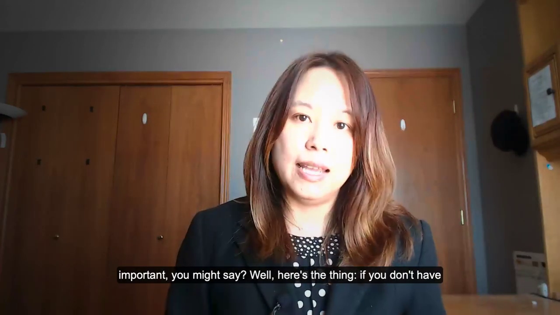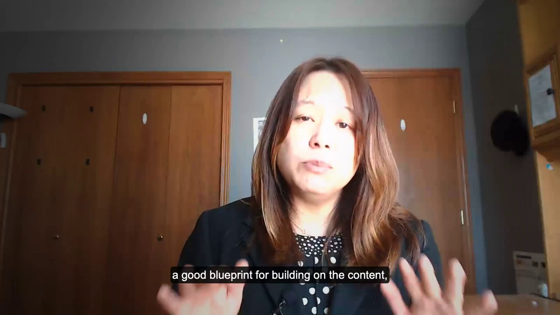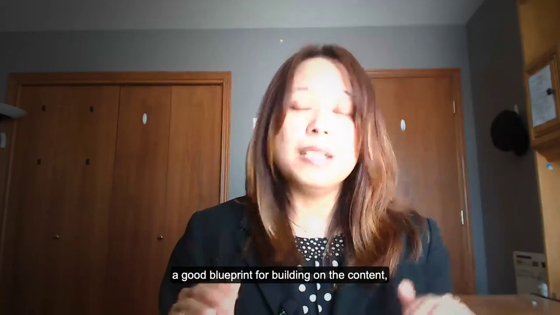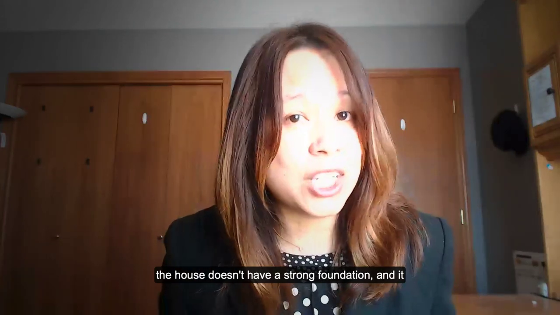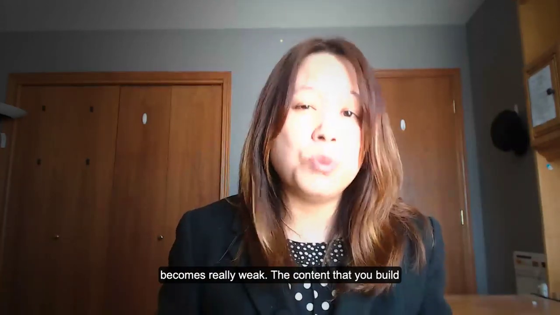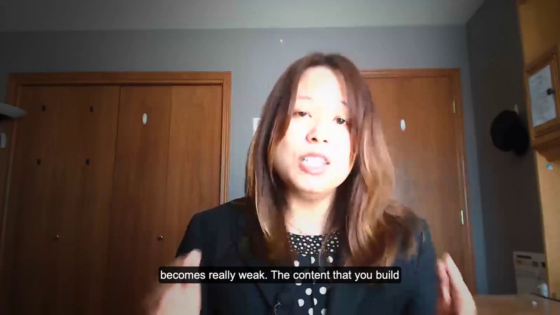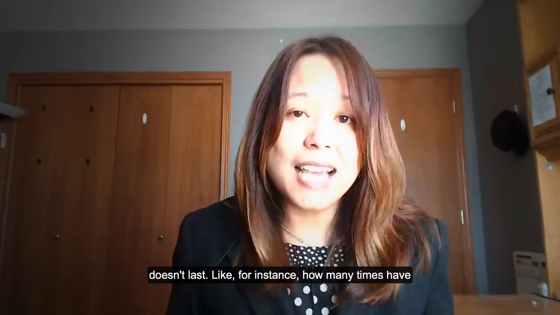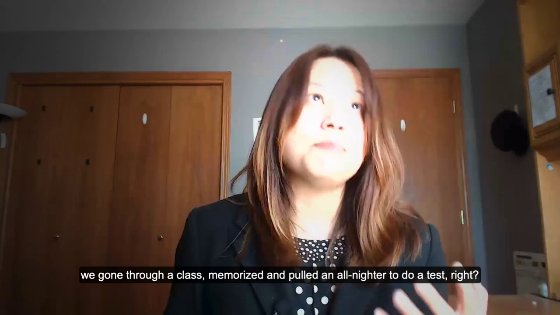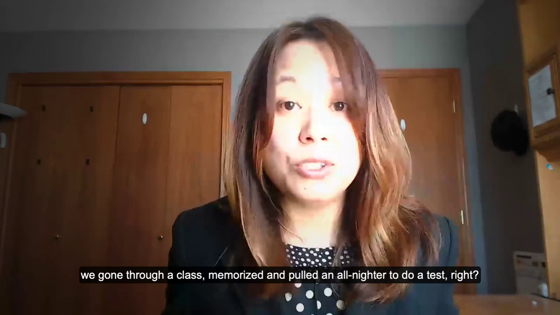Well, here's the thing. If you don't have a good blueprint for building on the content, the house doesn't have a strong foundation and it becomes really weak. The content that you build doesn't last. Like for instance, how many times have we gone through a class, memorized and pulled an all-nighter to do a test, right?